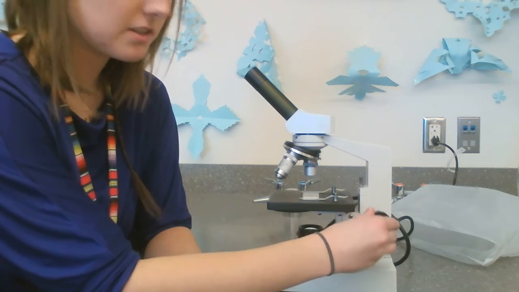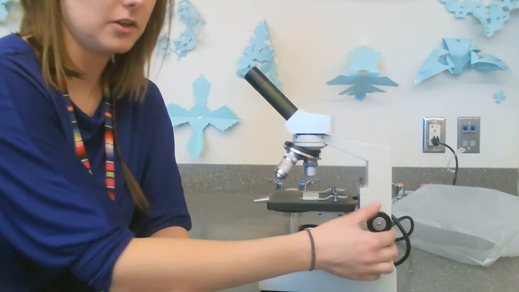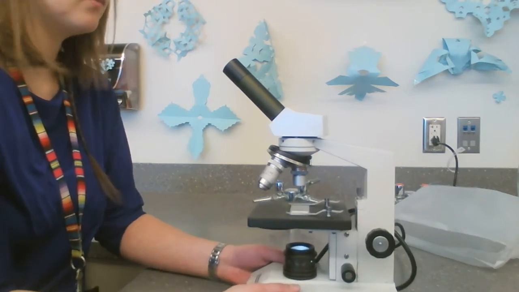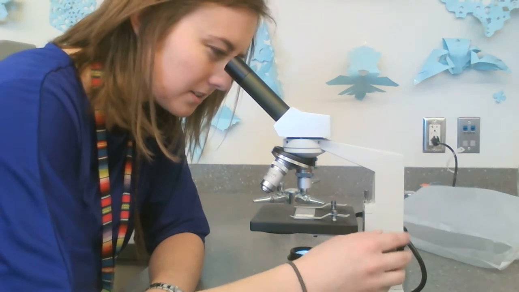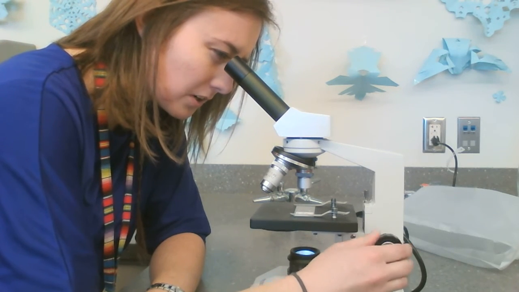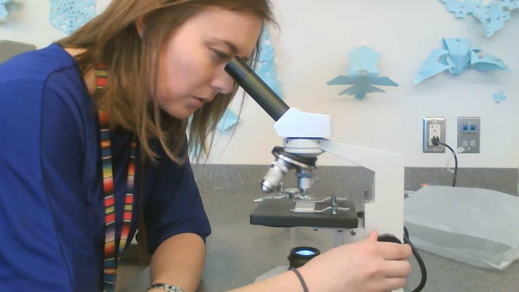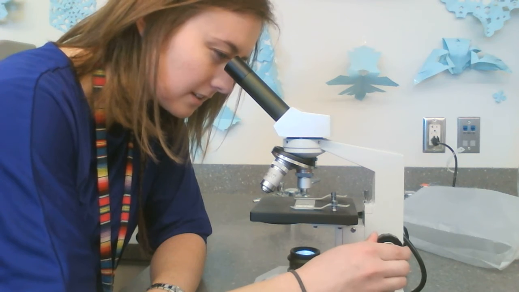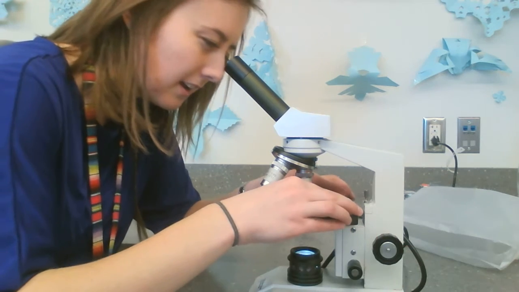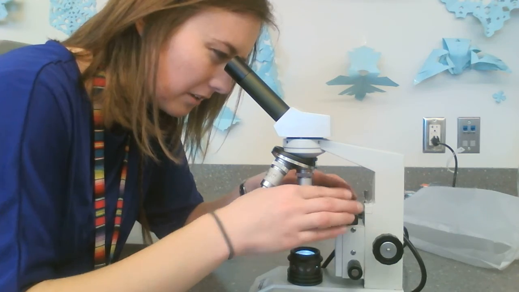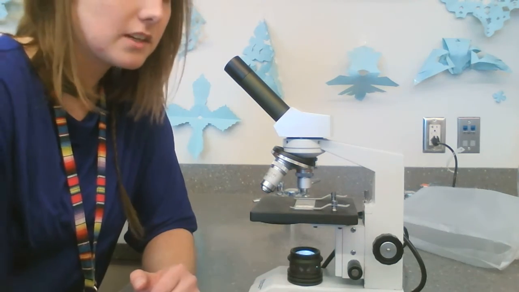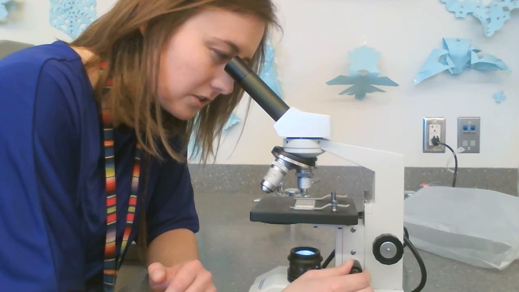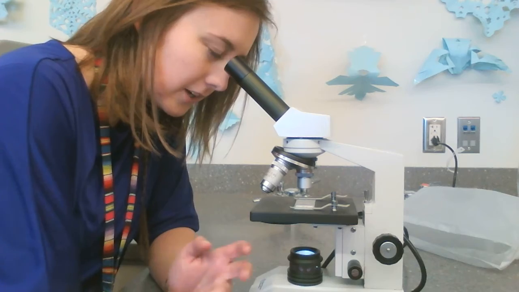We also start with the stage all the way down to the bottom and use the coarse adjustment knob for that, okay? Then you need to turn on the light source. You look through the eyepiece, and then you use the coarse adjustment knob to get it into focus. Now, the coarse adjustment knob moves the stage really fast. So once it's mostly in focus, you can switch to the fine adjustment knob and fine tune the focus, make sure it's really clear. So now I can see my hemp really clearly.